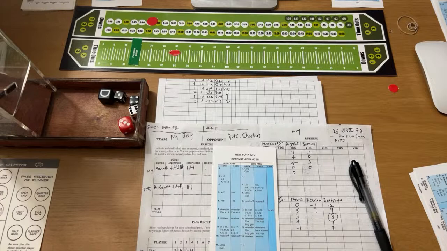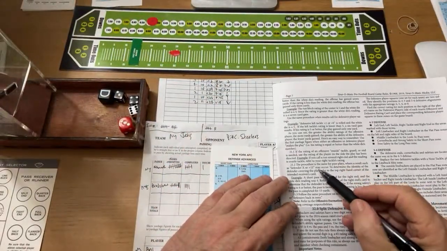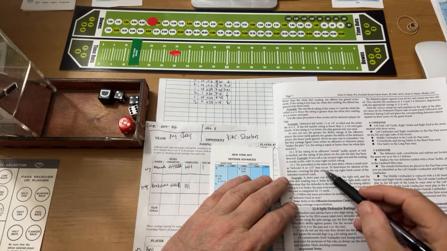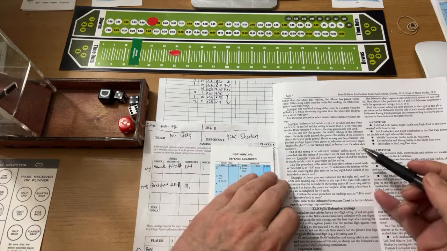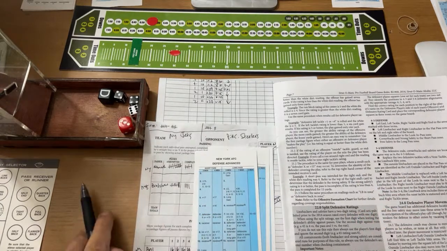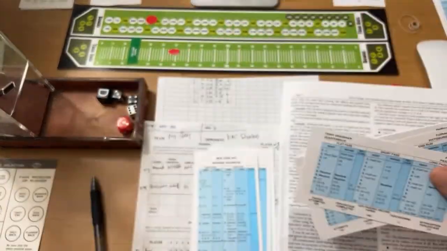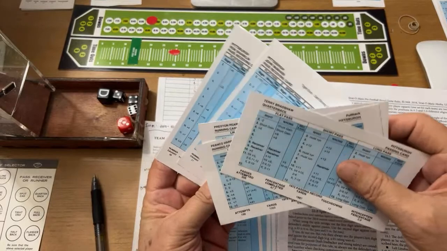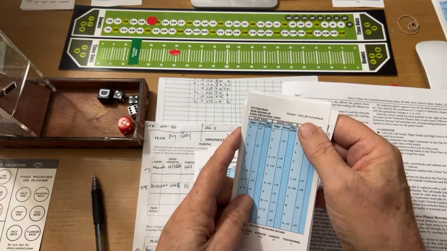Page 7, rule number 21.2. To determine the identity of the defender covering the play, refer to the top right-hand corner of the intended receiver's card. That's going to be Shanklin. And it's the cornerback, defensive left cornerback.